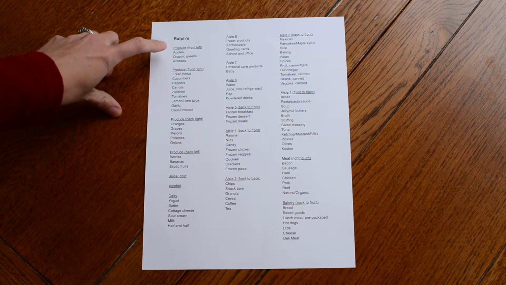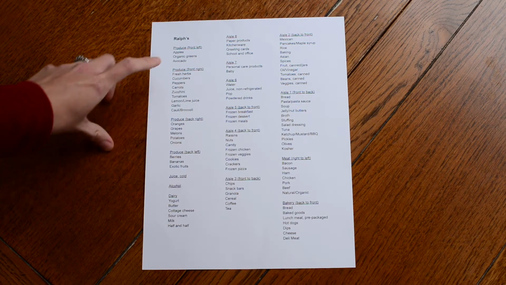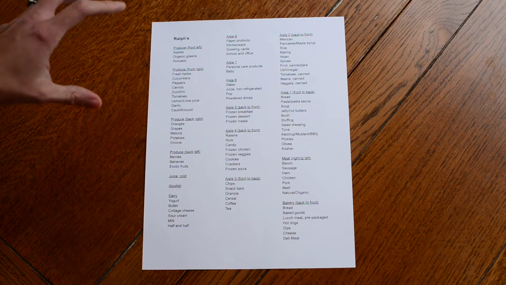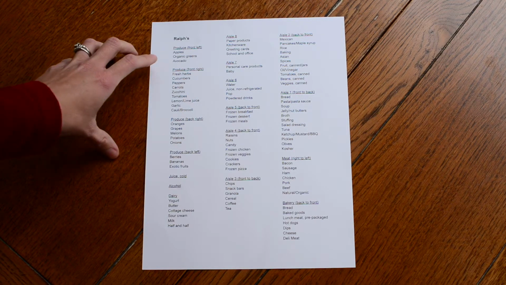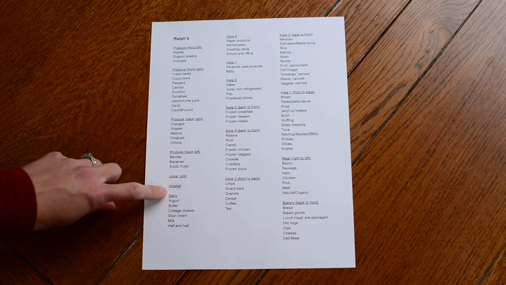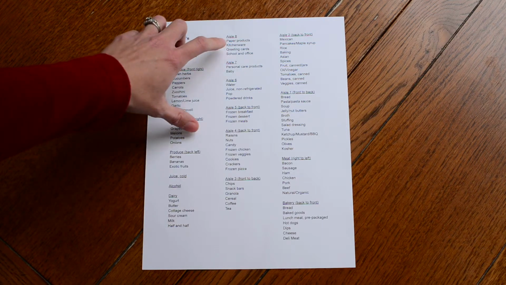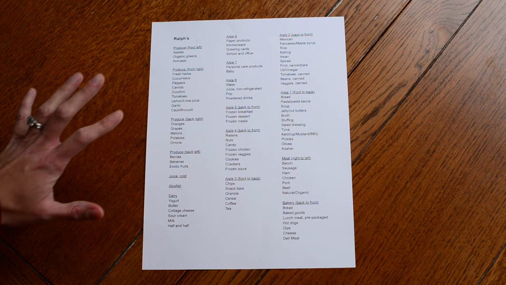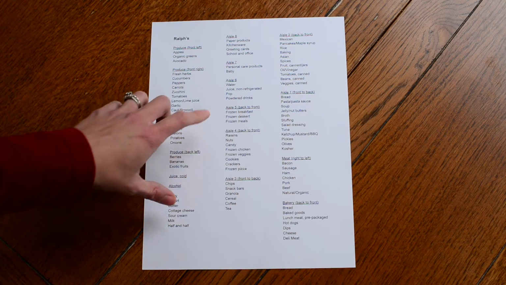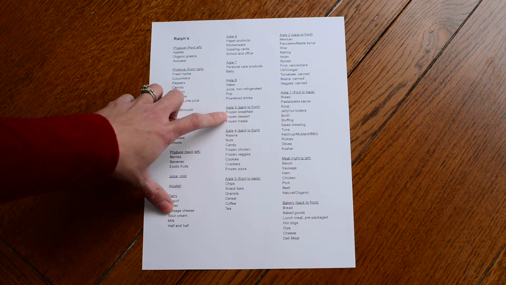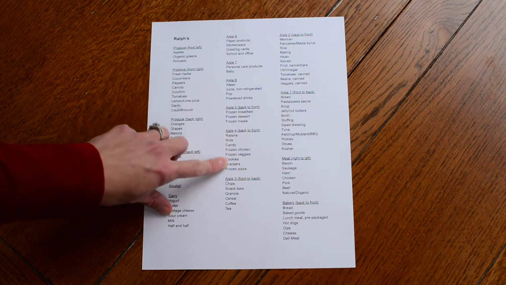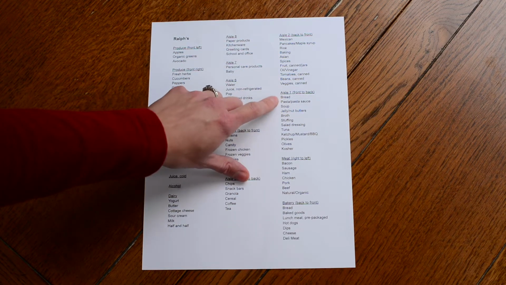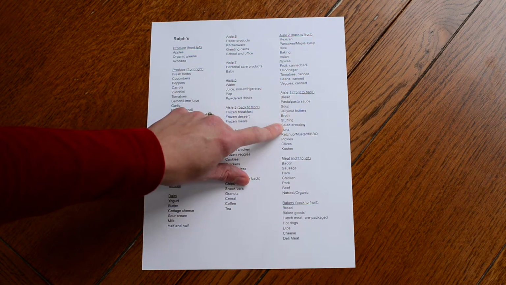So Ralph's. We do produce, and I've split it up into corners of the produce section. And then juice, alcohol, and then I get into the dairy aisle, and these aisles I really don't buy anything from, but I have them just in case one day I might. And then, this is the frozen stuff, and then breakfast, some of the canned goods here, and then you get into soup and pasta.